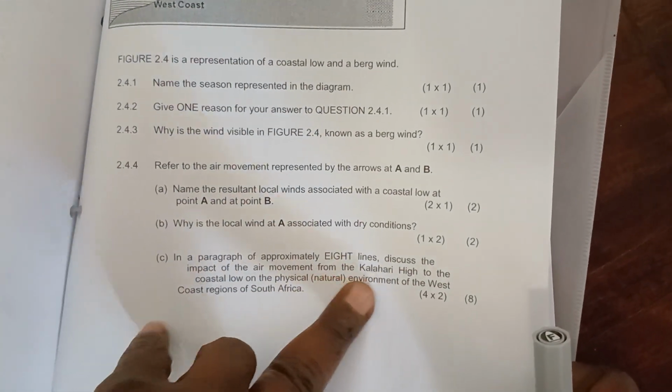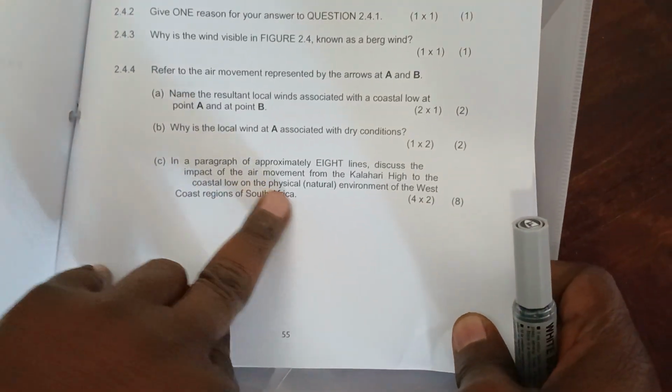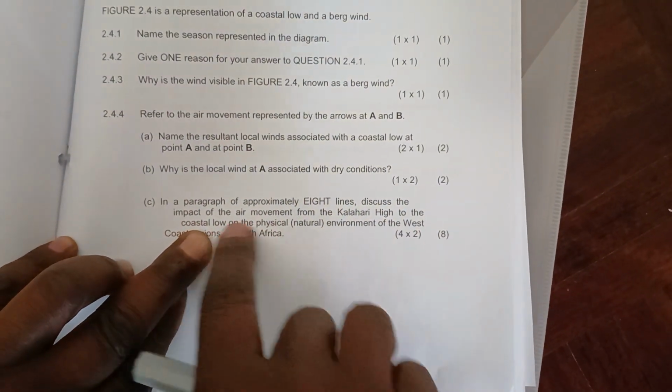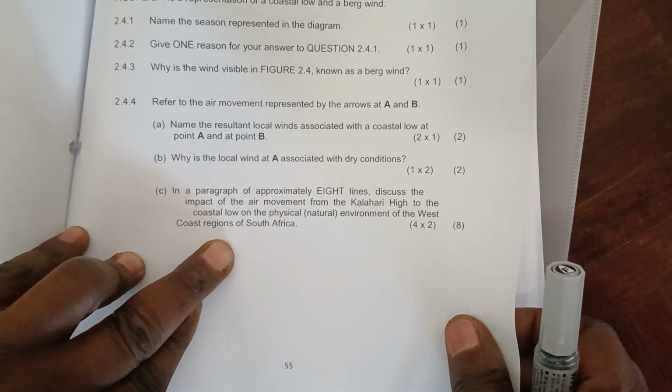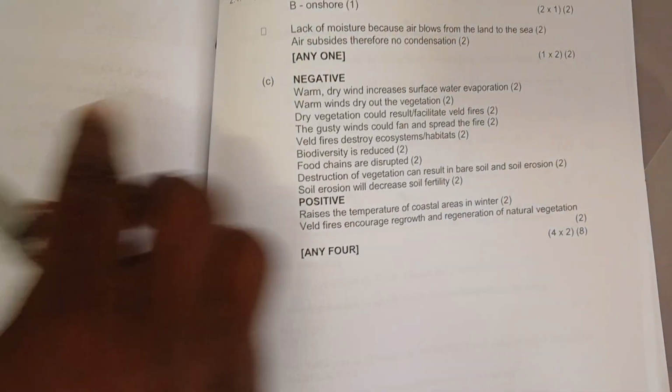Then C, in a paragraph of approximately 8 lines, discuss the impact of air movement from the Kalahari High to the coastal low on the physical environment. So, paragraph: the impact of air movement from the Kalahari High to the coastal low on the physical environment. Remember, the emphasis is on the physical environment. What do we have there?